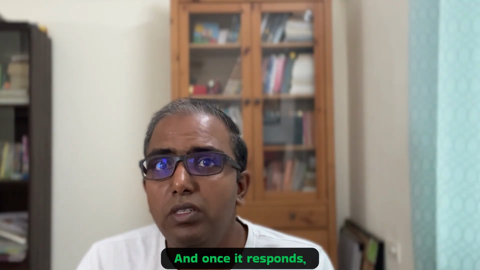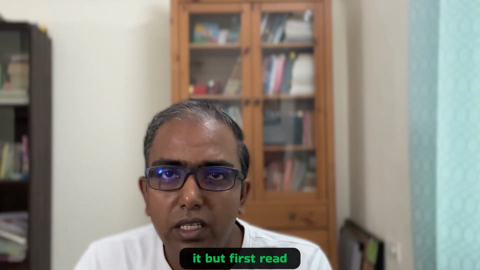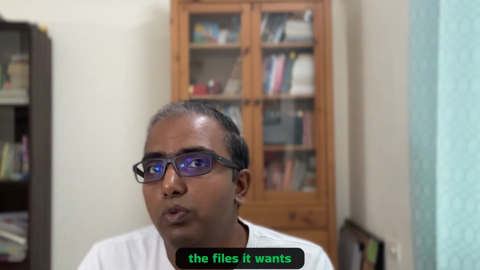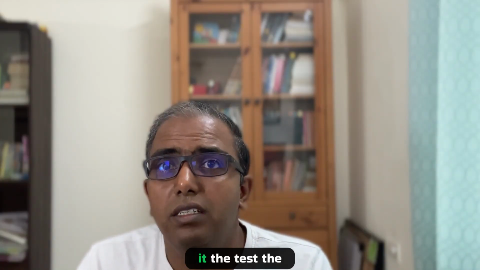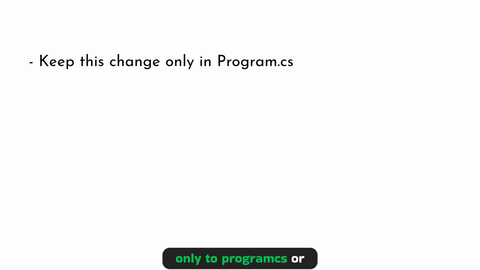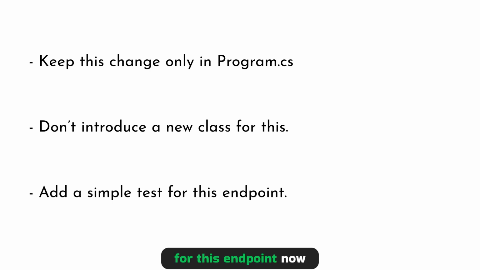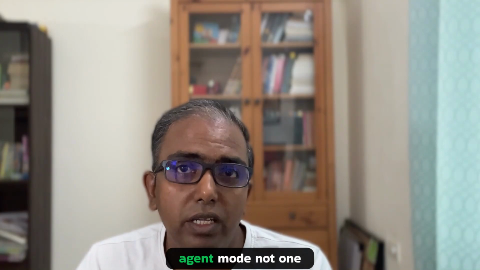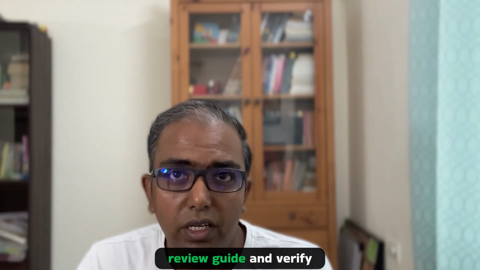And once it responds, the next step is not to blindly accept it, but first read the plan, then check the files it wants to change, and then maybe review the difference. Then run it, test the output. If something doesn't look right, guide it. For example, you can say, keep this change only to program.cs, or do not introduce any new classes for this, or maybe add a simple test for this endpoint. Now, this is the right way to think about agent mode. Not one prompt and done, but you give a task, review, guide, and verify.